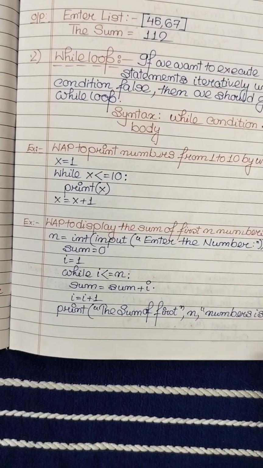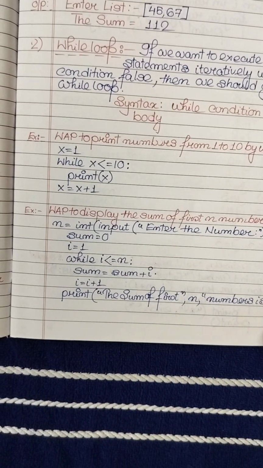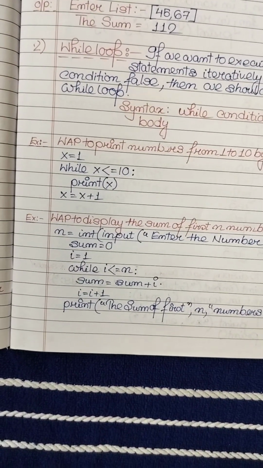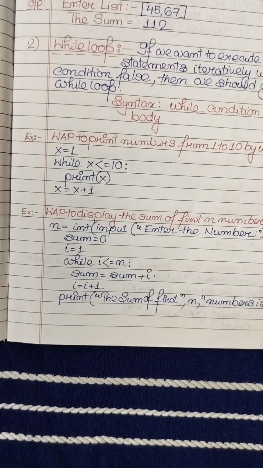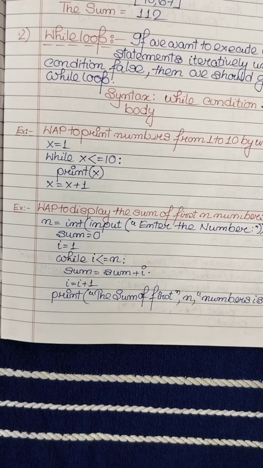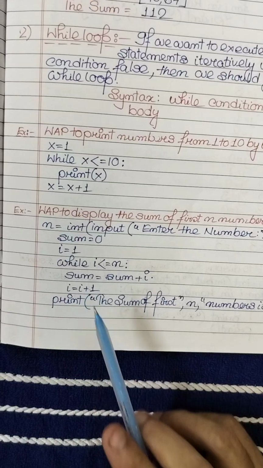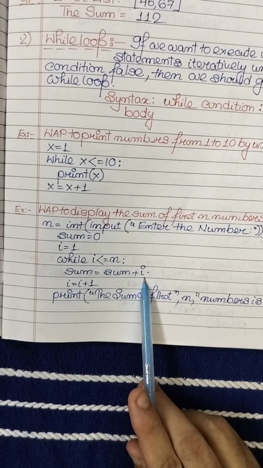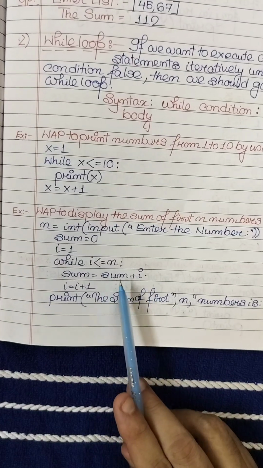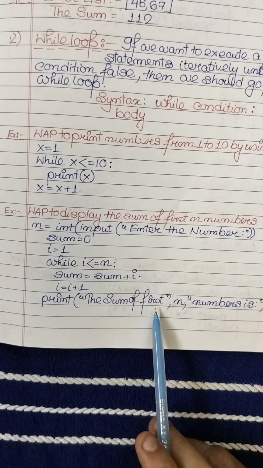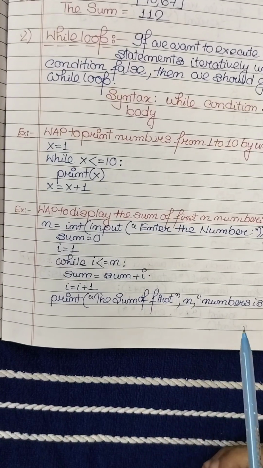That means i will be incremented one by one and the sum will also be updated. The added value is stored in the sum, and i is incremented, then the sum value and the next i will be added and stored in the sum. This way the sum of the first n numbers is printed.